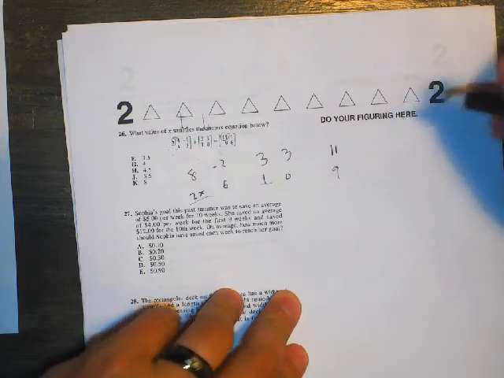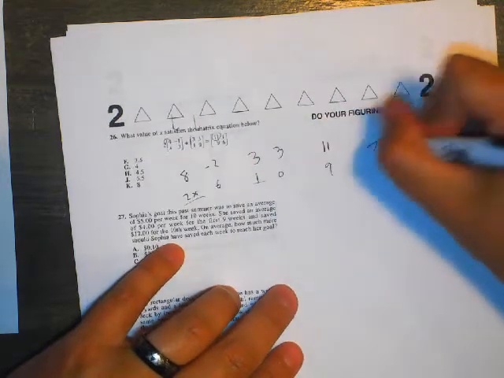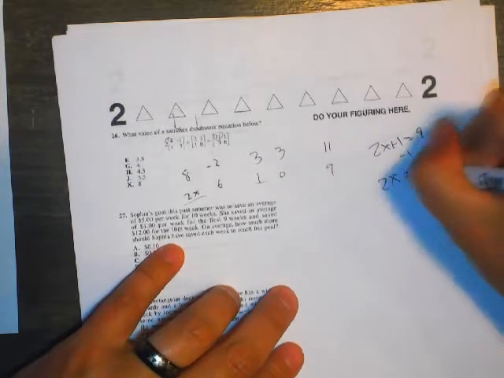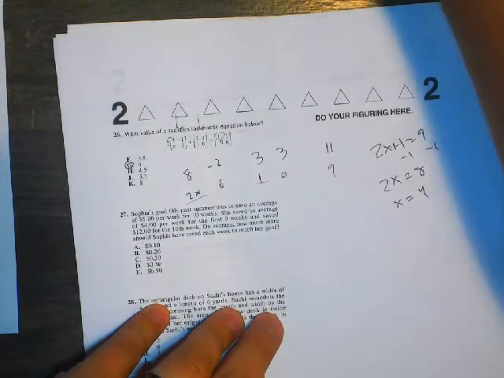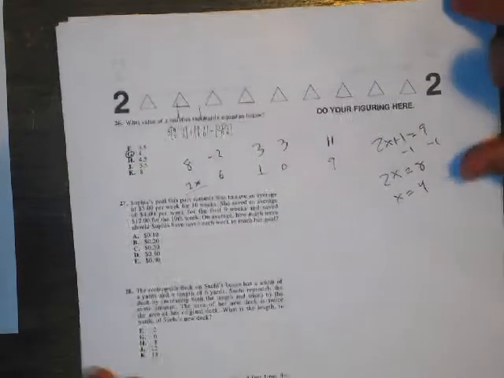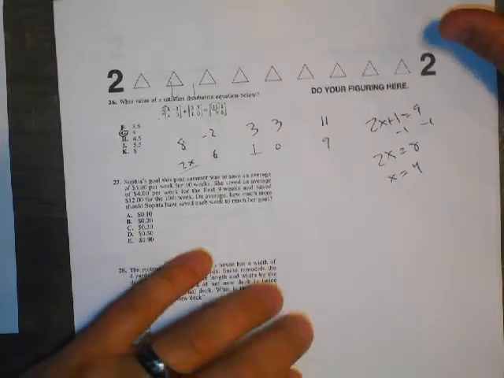All we really care about is solving for x. So we can simplify this to, we know our 2x plus our 1 has to equal the 9 that is sitting right here. And so 2x plus 1 equals 9. Subtract 1 from both sides. We get 2x equals 8, so x equals 4.